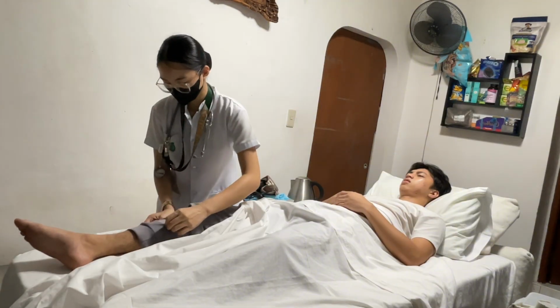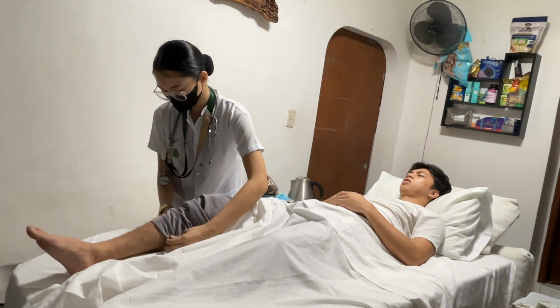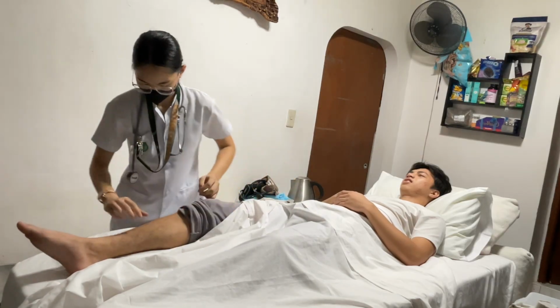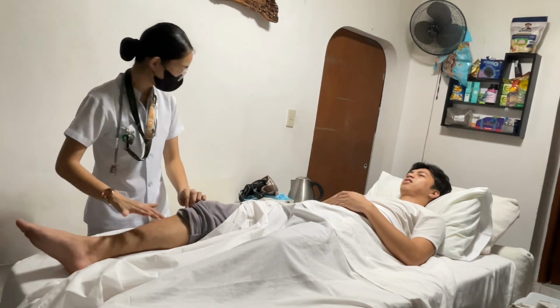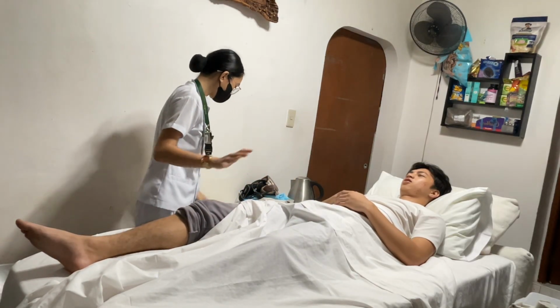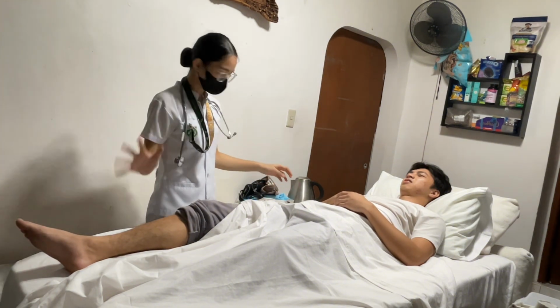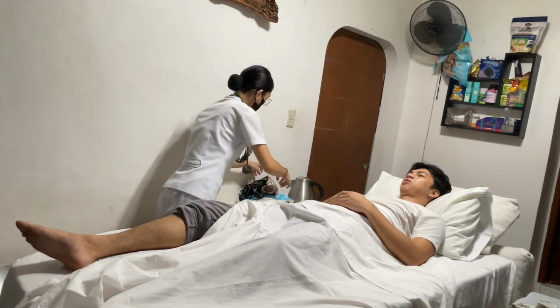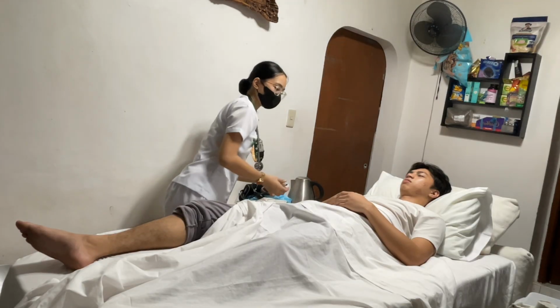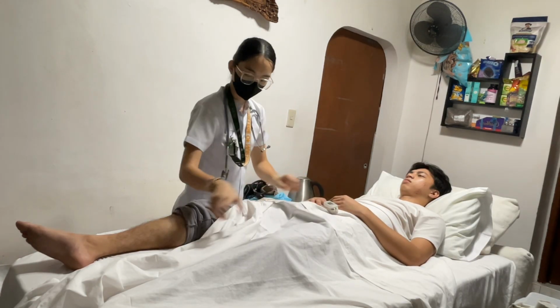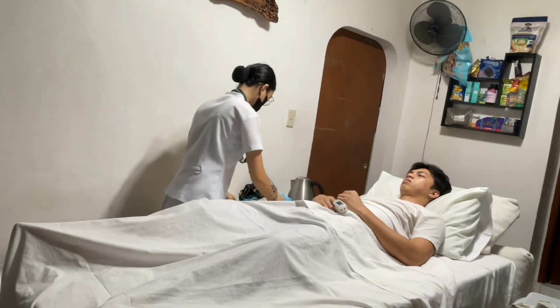Inspect the wound, if any, for size, color, tenderness, or odor, for us to know how severe it is. Next is to explain to the patient, or assess the patient and the family, to understand the procedure. Next is to assess the client's vital signs and mobility for us to know if it's stable or not.